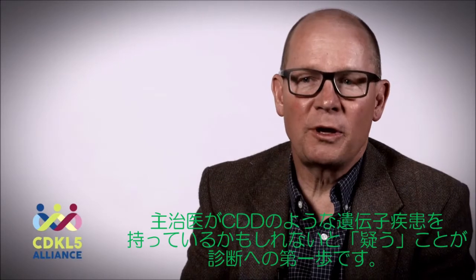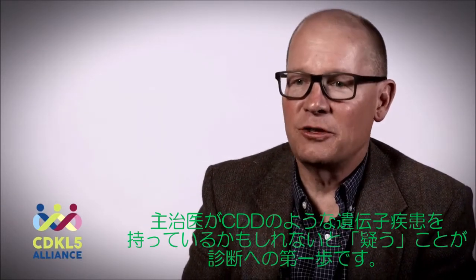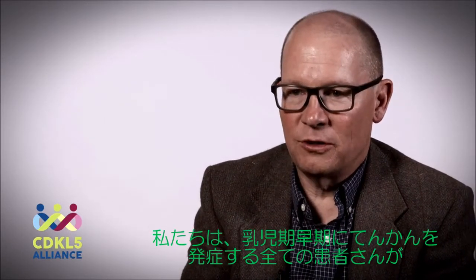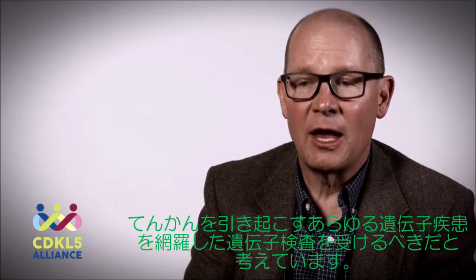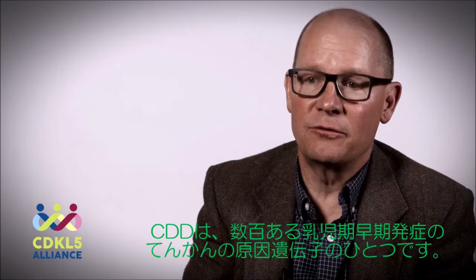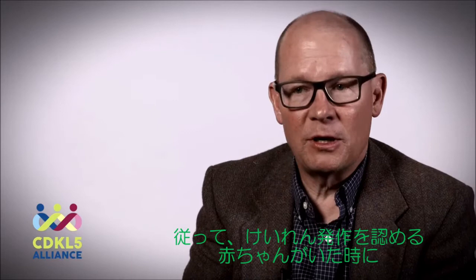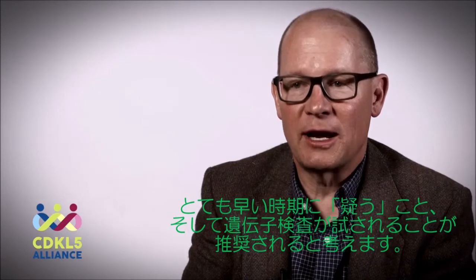So it's diagnosed because your physician has a suspicion that you have a genetic disorder like CDD. We think that any patient who has early life epilepsy should have a genetic panel that tests for all of the different types of genetic epilepsies. And CDD is just one of a couple hundred of different causes of genetic early life epilepsies. So we think that the suspicion should happen very early on for babies who have seizures, and it should happen through genetic testing.